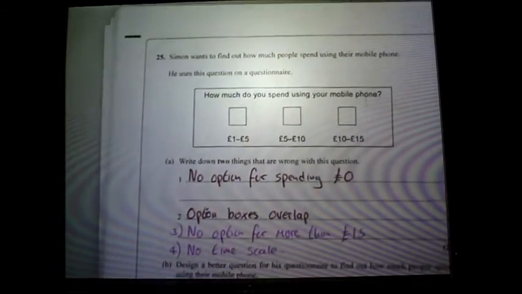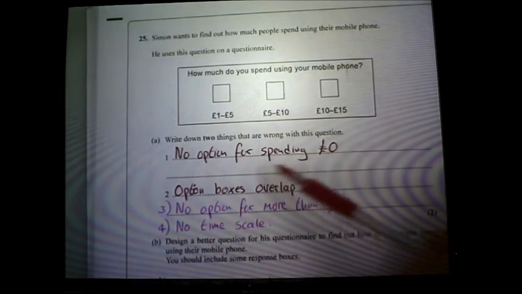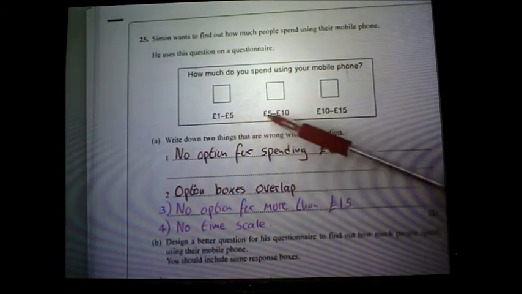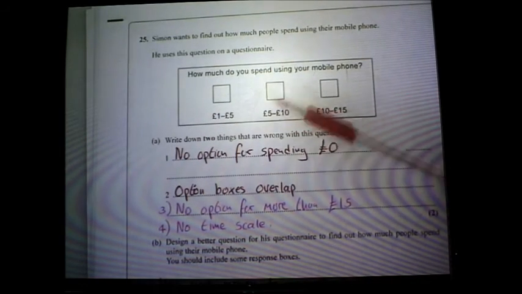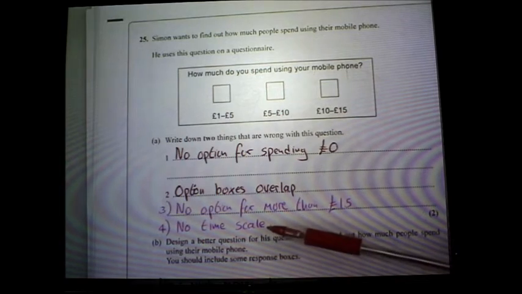Okay, keep going. What's wrong with this questionnaire? It says write down 2 things. I've done loads of things. There's no option for spending nothing. The option boxes overlap, because what would you tick if you spent 5 quid? That one or that one. There's no option for more than £15, because I might spend £16. And there's no time scale either.